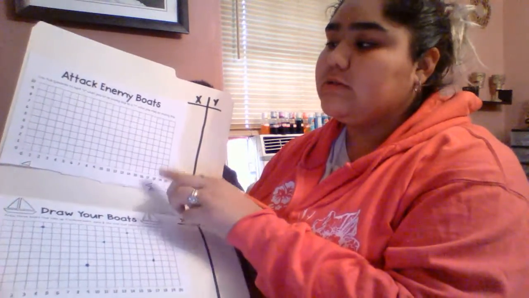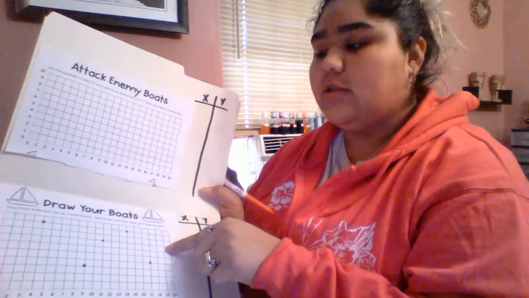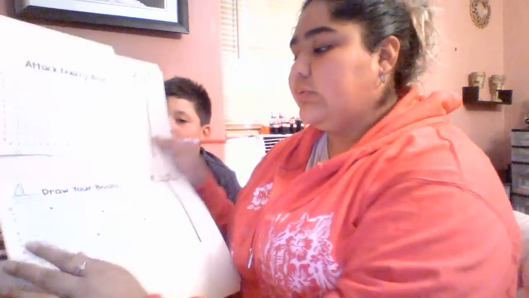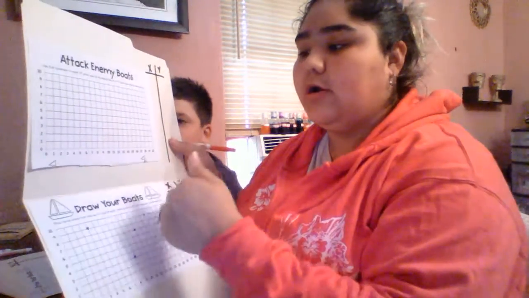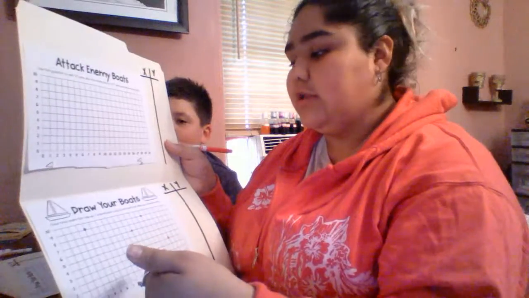So for this activity, I would give the students a coordinate grid, which has 2 parts: your attack section and where you would draw your own boats. And this activity is a battleship activity. Students are going to draw their own boats on their section, and then their opponent partner would do the same thing on theirs. They'll have a little graph on the side.